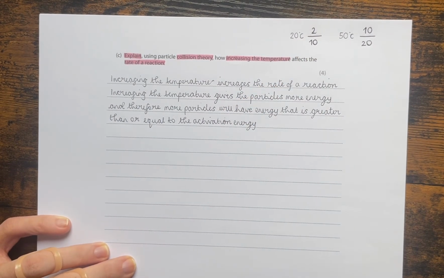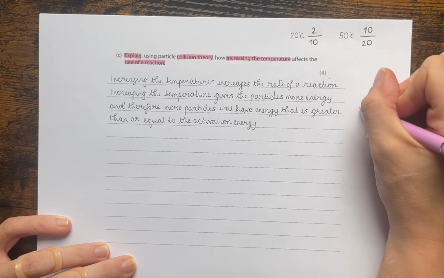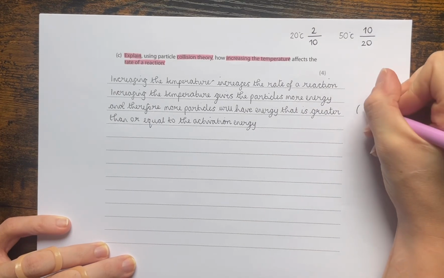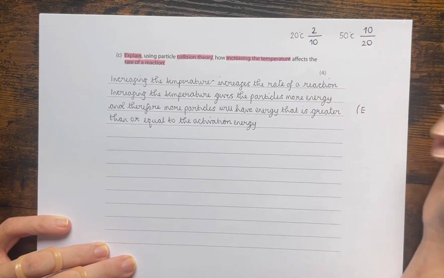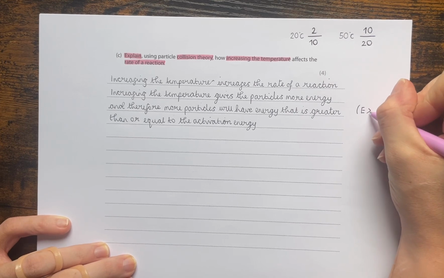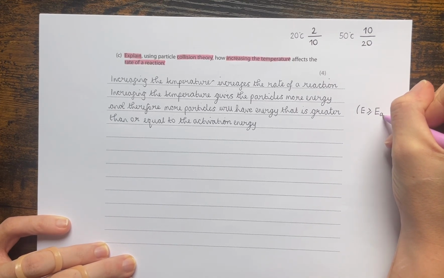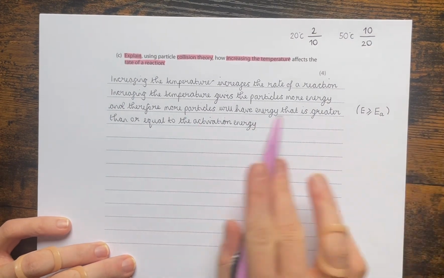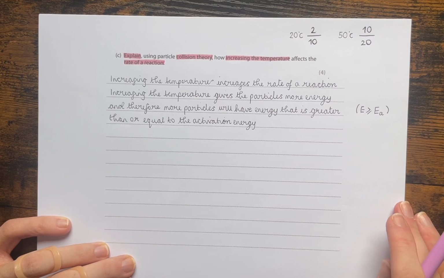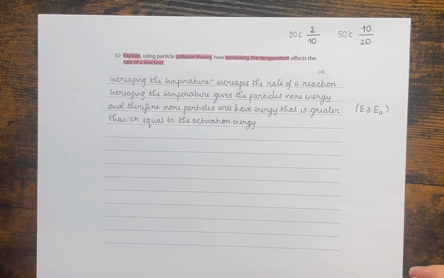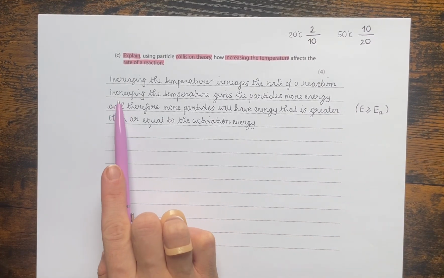Now I've written that out in a full sentence, but what you could also say there is that therefore more particles will have energy, and use E for energy, that is greater than or equal to the activation energy, which is an E with a little subscript A. That's obviously much quicker. I wanted to write it out in full before I did that so you could see what I was referring to. So just let me reread that again.